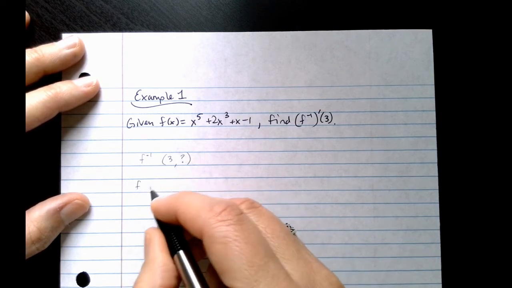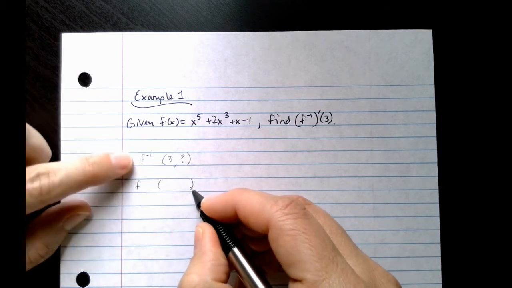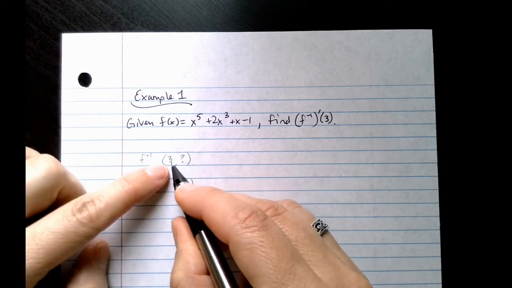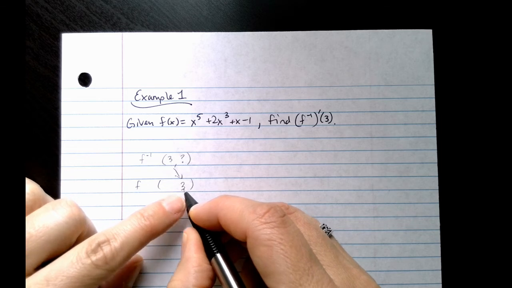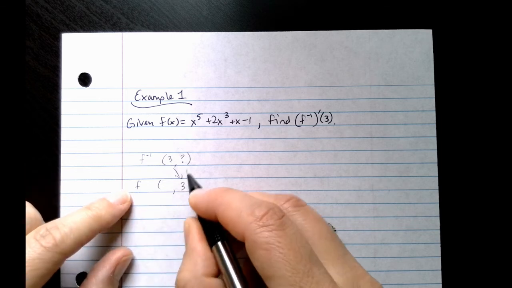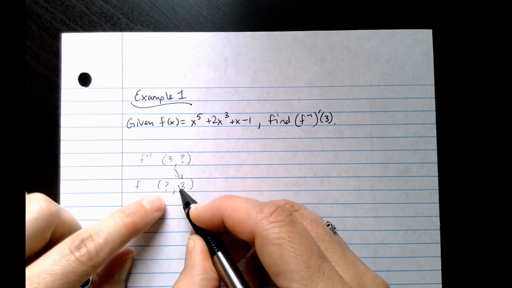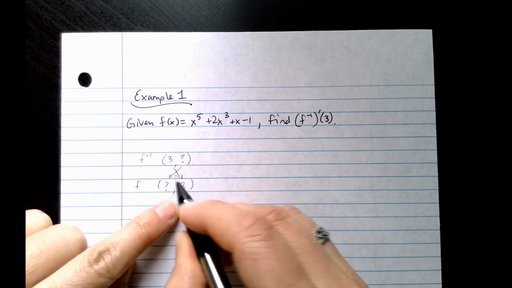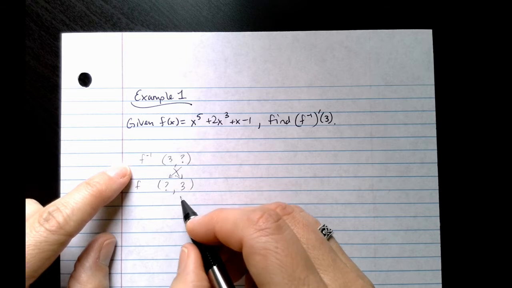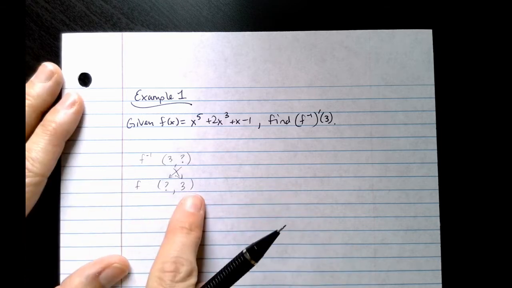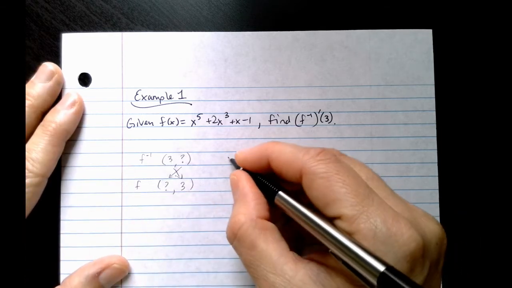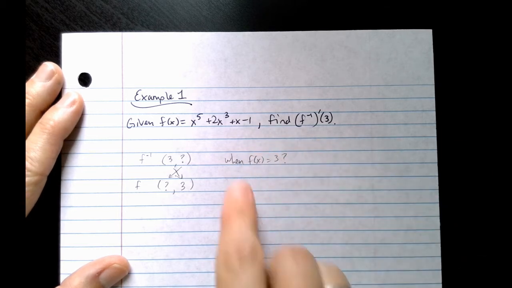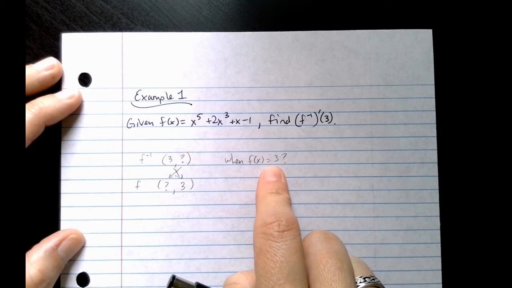But what I do know is that on the f of x function, where it comes from, these points switch. So the input of 3 on the inverse actually represents the output on my f of x function. I'm trying to figure out what I put into f of x which gives me out 3, because these ordered pairs interchange on my inverse. This means the output of f is 3. So when does f of x equal 3? I need to take this polynomial, set it equal to 3, and solve.